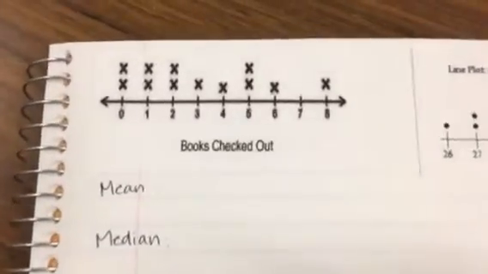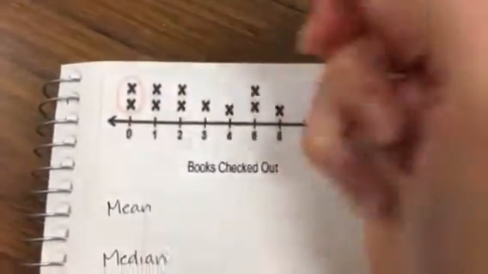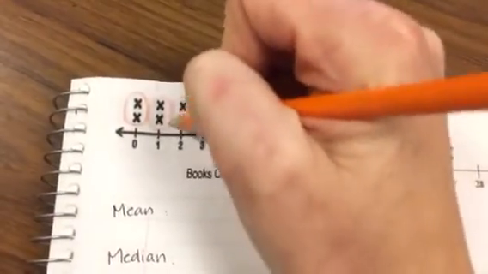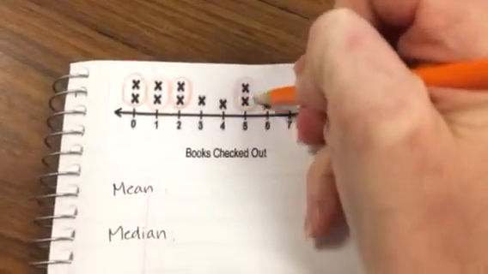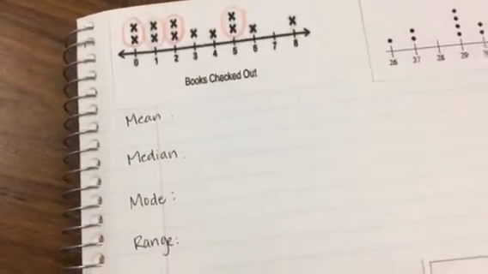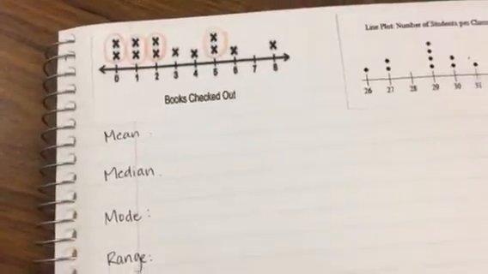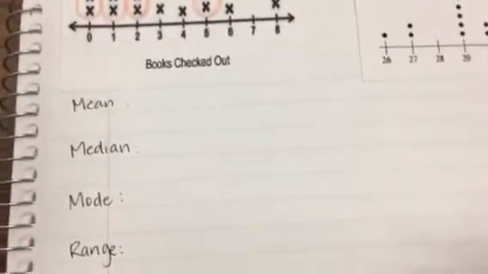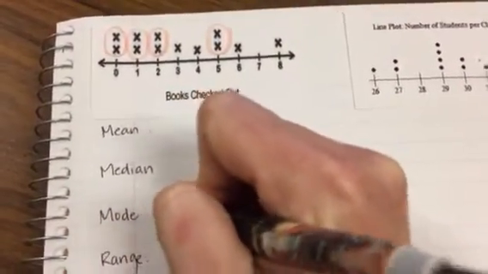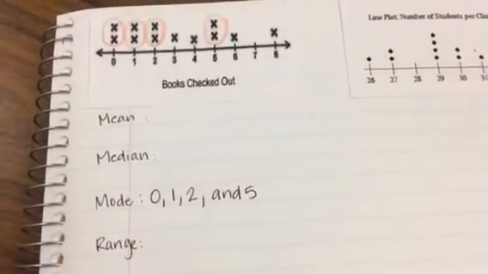In this particular example for books checked out, as you can see, the number 0 is repeated twice, the number 1 is repeated twice, the number 2 is repeated twice, and the number 5 is repeated twice. So if we are looking for the mode for this set of data, you can very quickly see that we have multiple modes. In this case, 0 is a mode, 1, 2, and 5. So if you want to go ahead and write that on your paper.